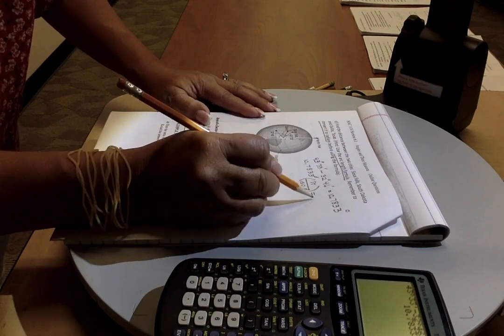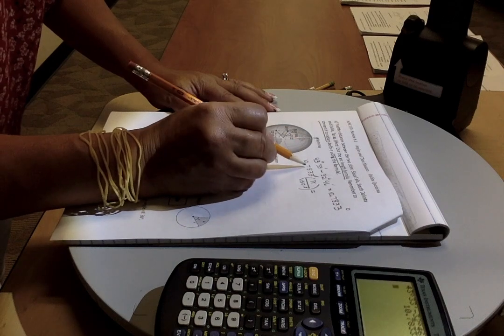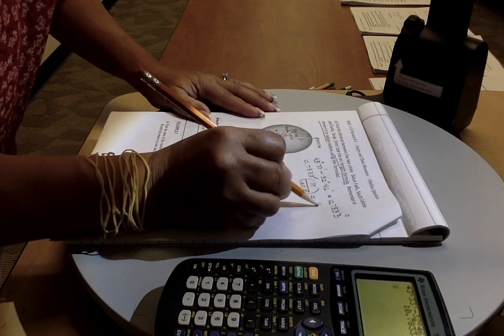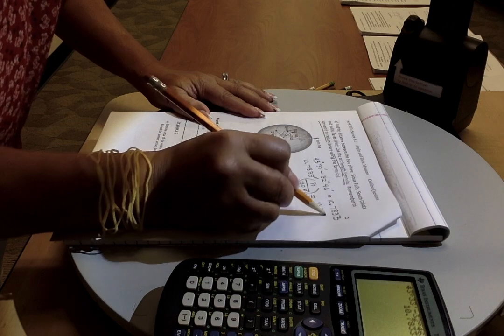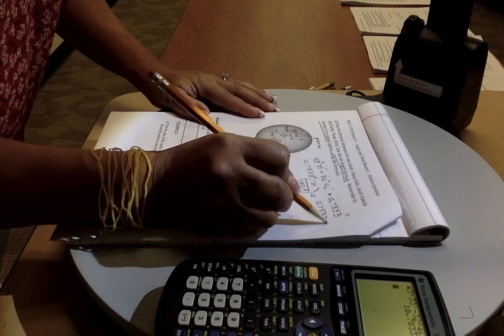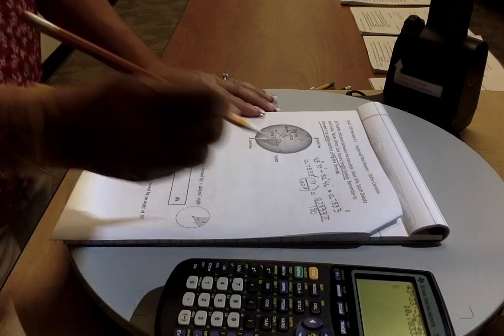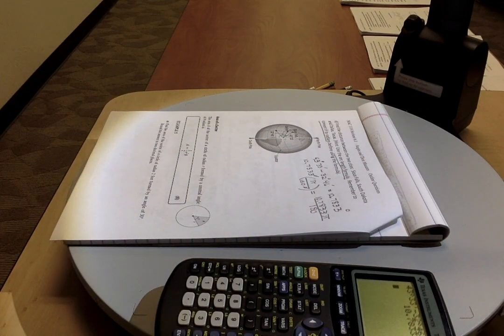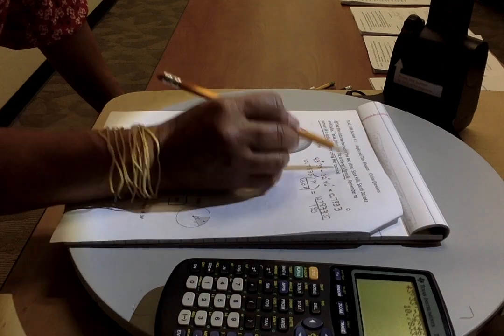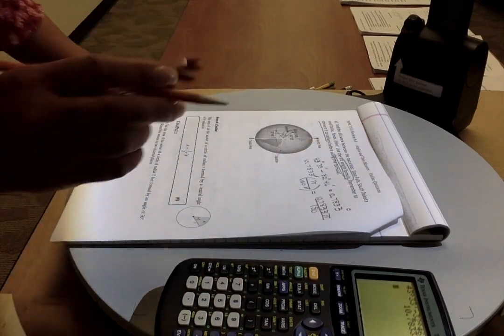Degrees are gone. Now we're going to go 10.7833 times pi divided by 180, and then you won't be in degrees anymore. Now you'll be in radians so that you can use the arc length formula.